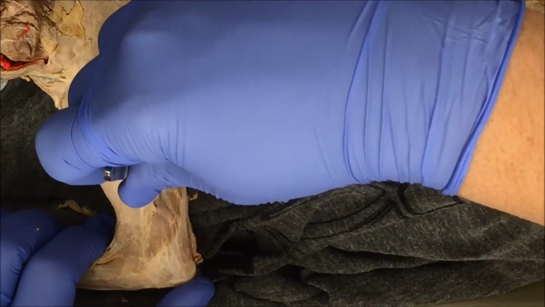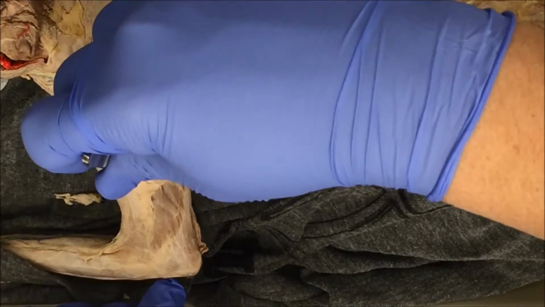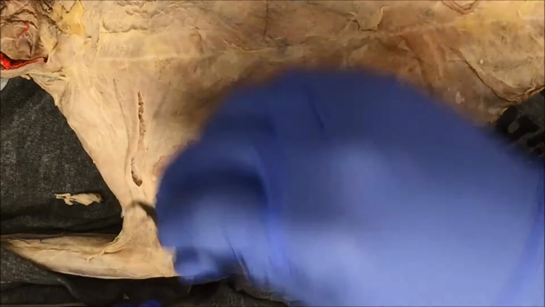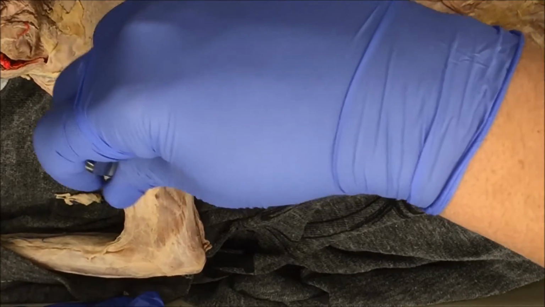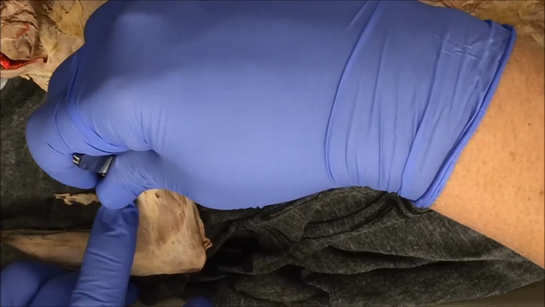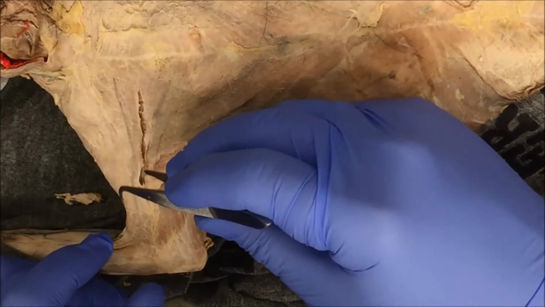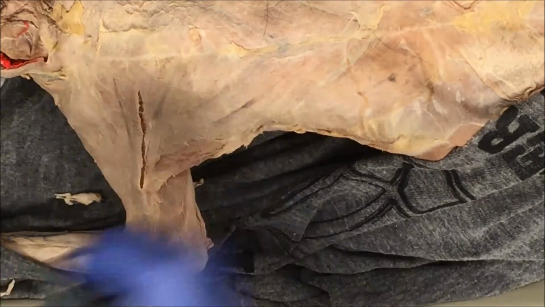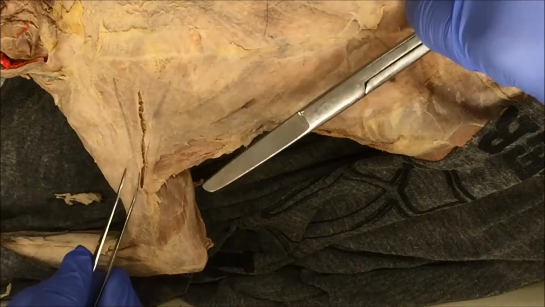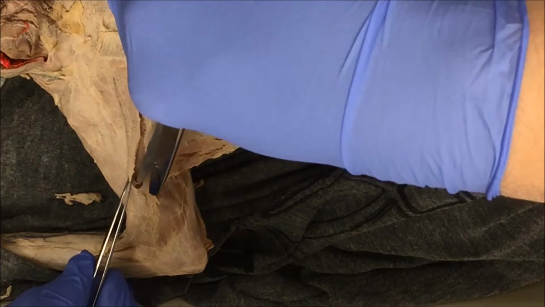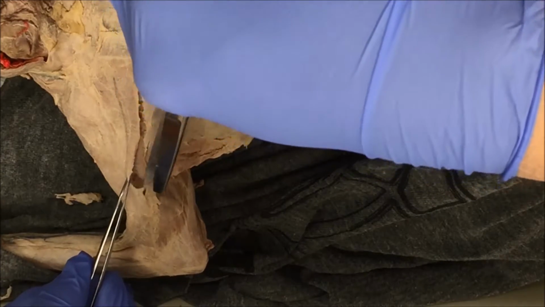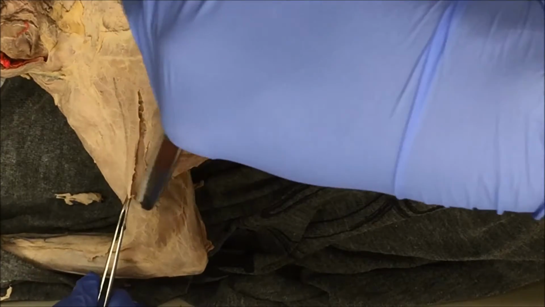When I pull the muscle, you can see it separates right in this area. So when I pull, you can see here's muscle right here, here's connective tissue right here. So it's safe, I can cut. I'm going to lift the muscle, and I'm going to cut the connective tissue with small snips.